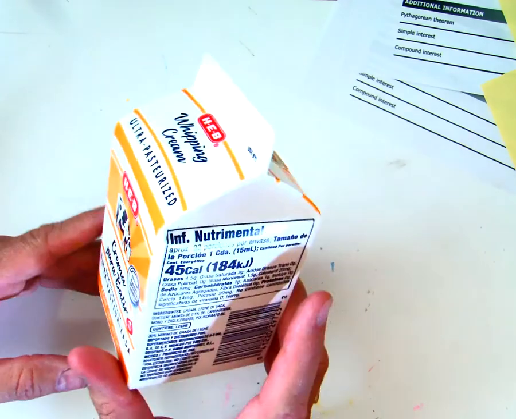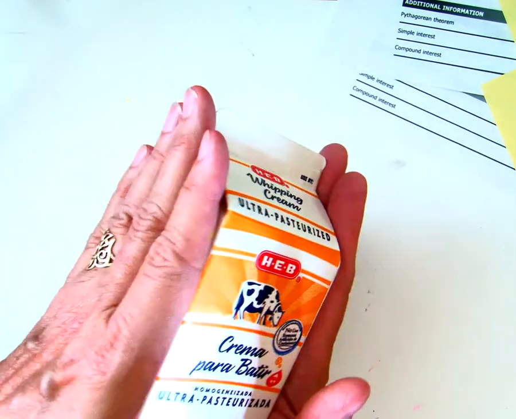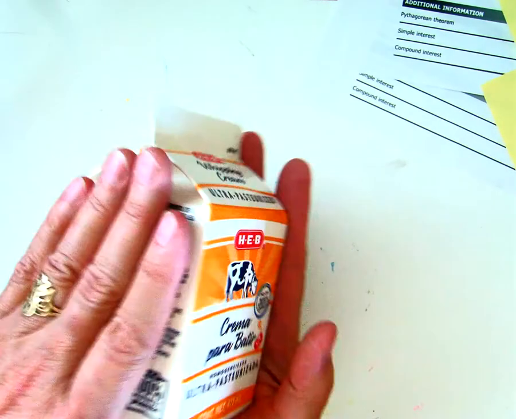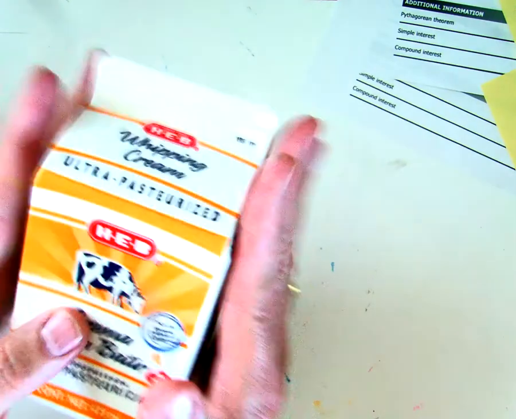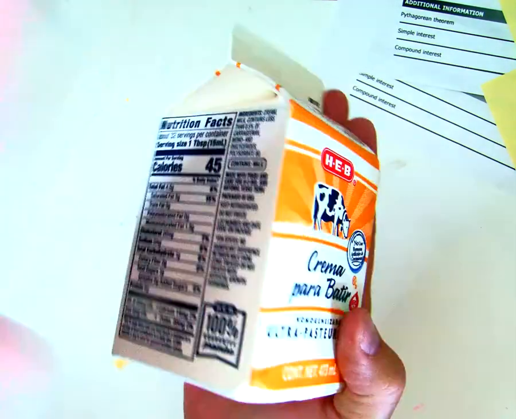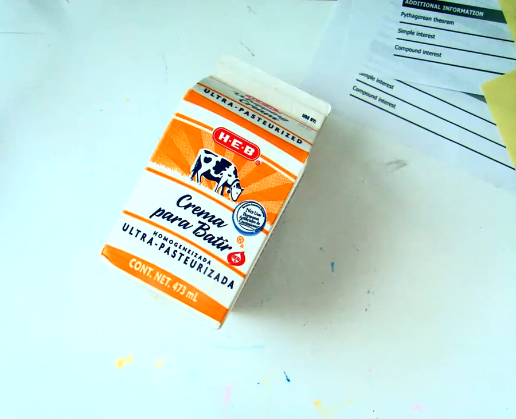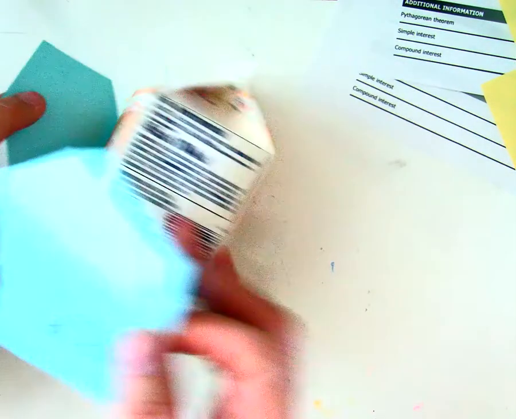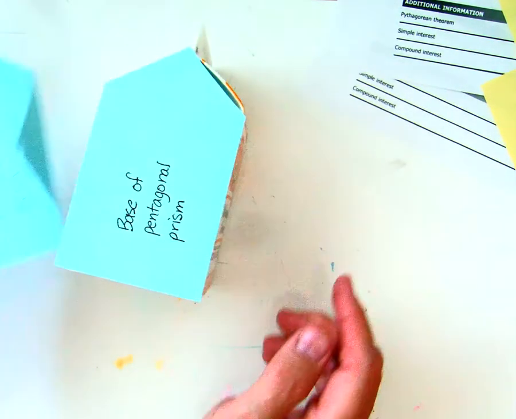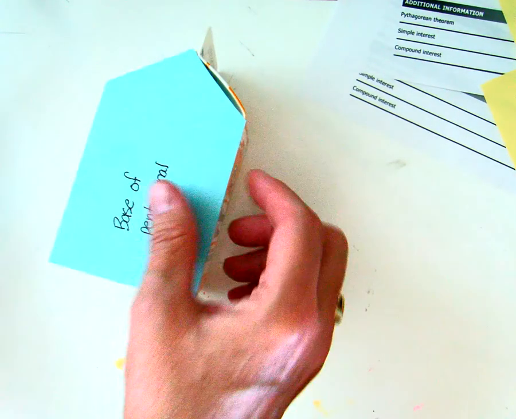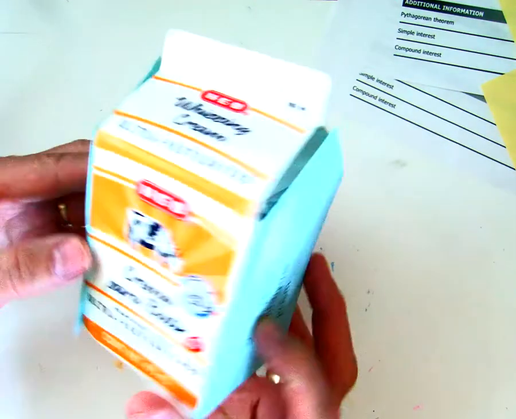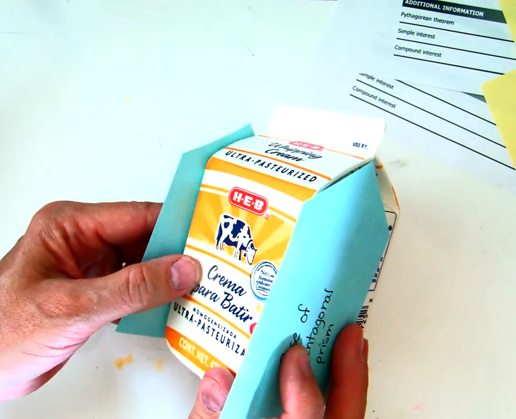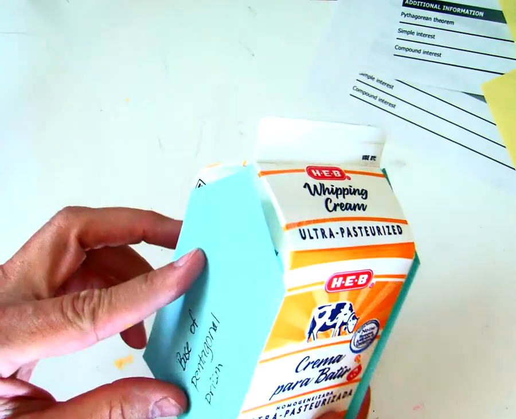Okay, let's remember that the bases are always the two that are perpendicular and parallel. They are perpendicular for this, they're not for geometry. The two faces that are opposite each other and parallel. So this is going to be the base. This is a pentagon, and we name it by the base. So this is a pentagonal prism, because the two bases that are opposite each other and parallel are pentagons. So these are the bases.